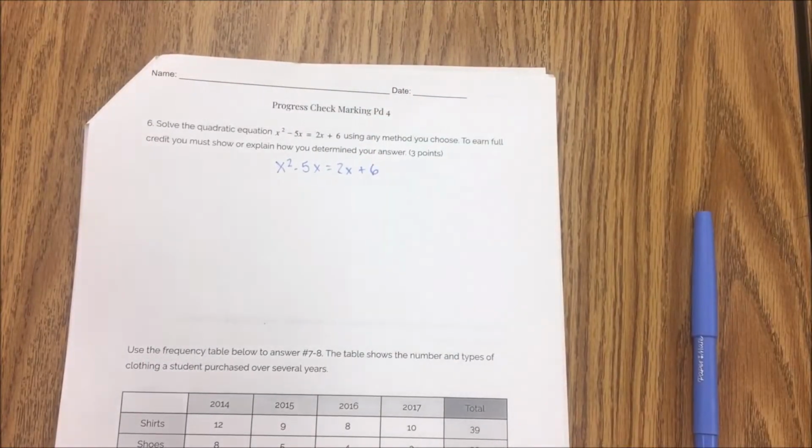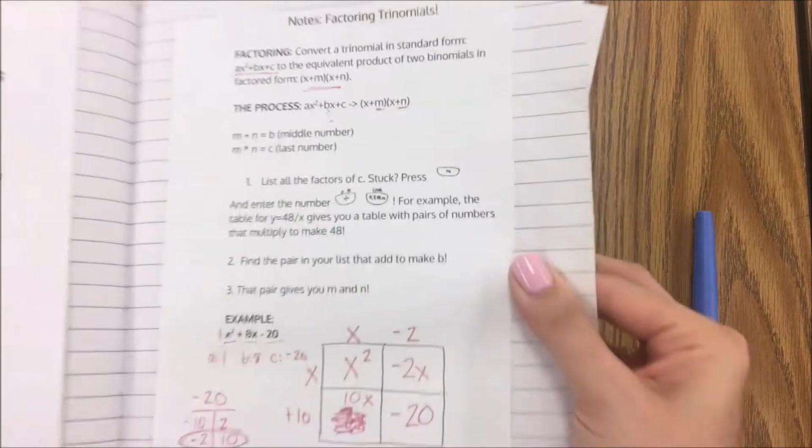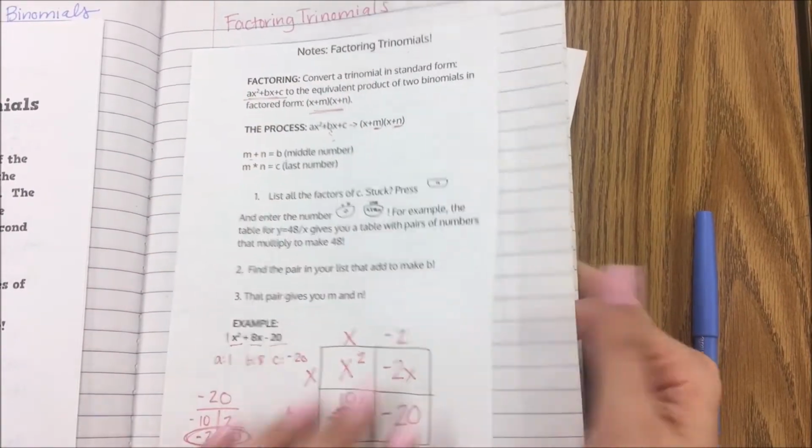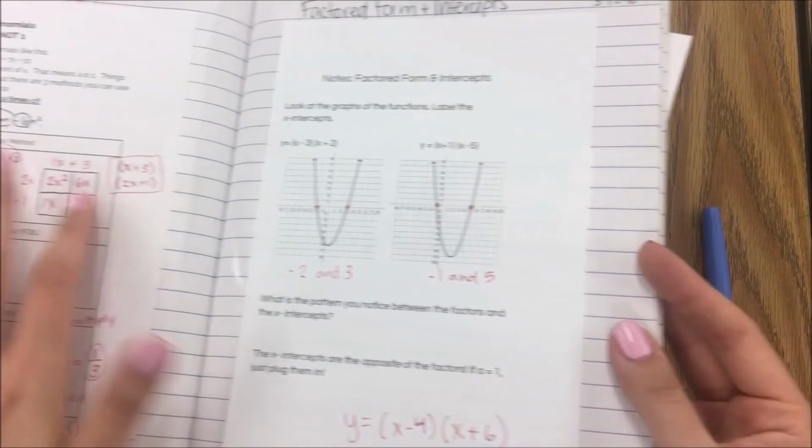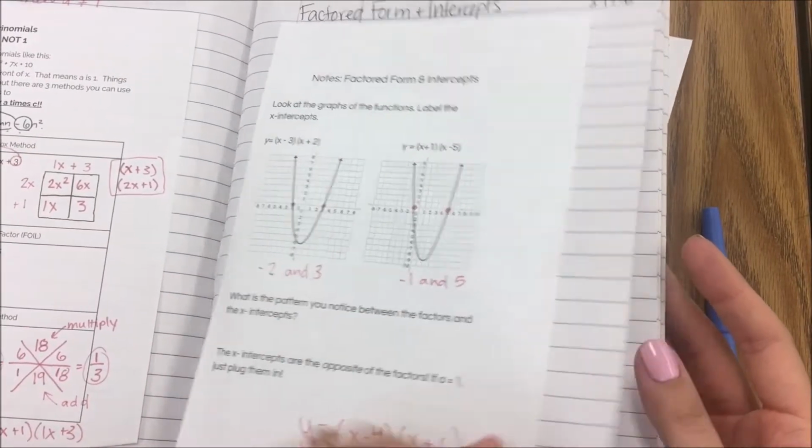And this is the type of problem where it is not yet equal to 0. So the first step in factoring is always going to be to make it equal 0. And if you look back into your ISN, we have a lot of pages on factoring. They're generally in the 40s. So page 41 would be a good reference here. You don't really need Snowflake for this.